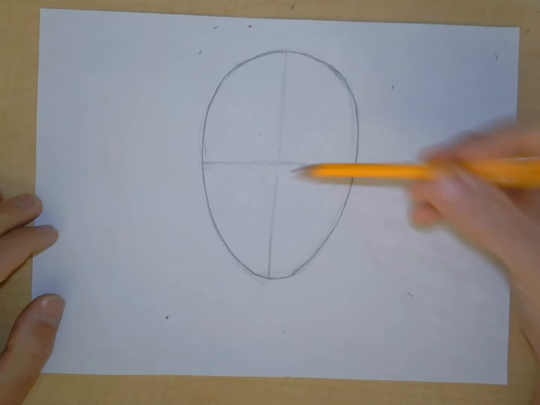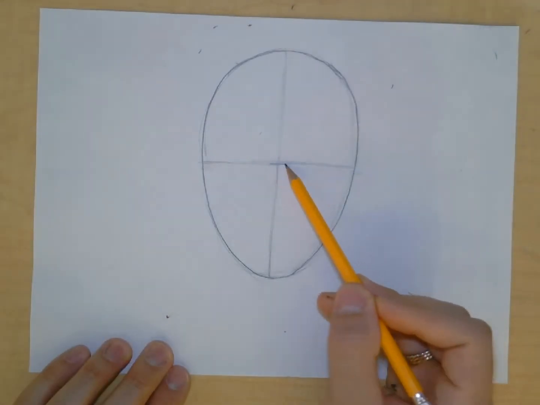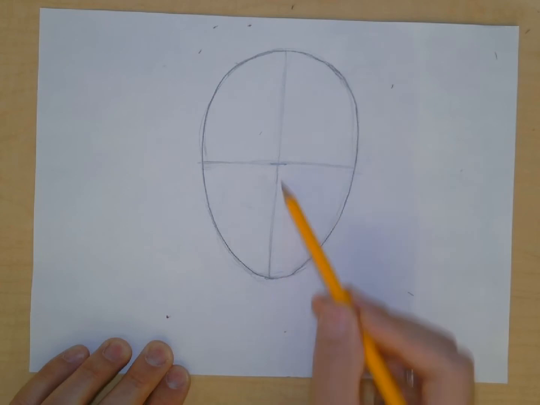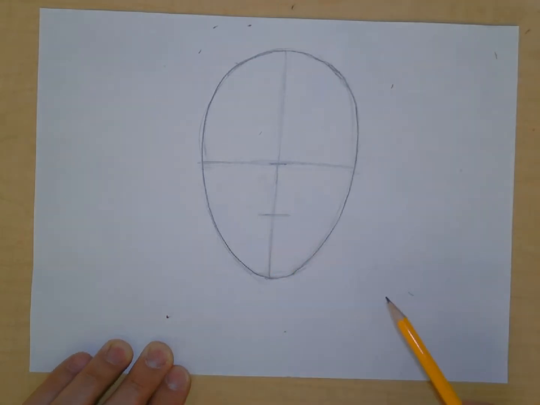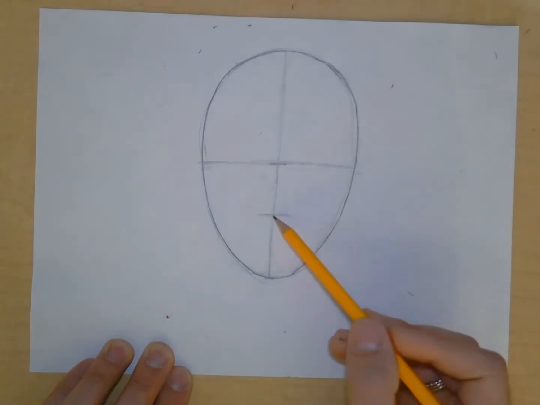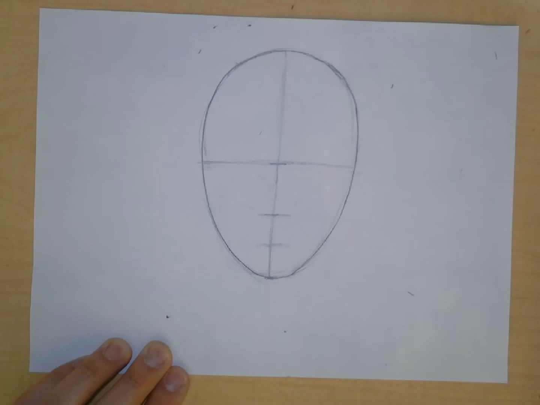Okay, so I'm going to do a couple more divisions here. From this center line that I just made down to the chin, I'm going to divide this in half too. So I'm going to make a mark about halfway. What do you think that line represents? Mouth? What else could it be? Okay, the nose. I'm also going to take from this line and divide again in half. So what about now? What do we think? Any ideas? Starting to look like anything?